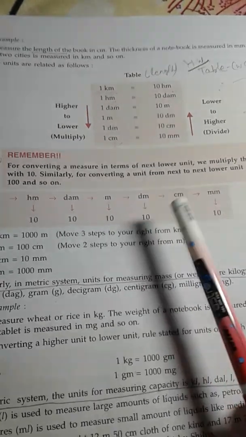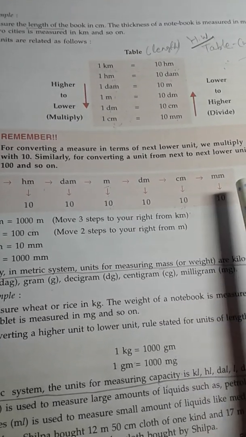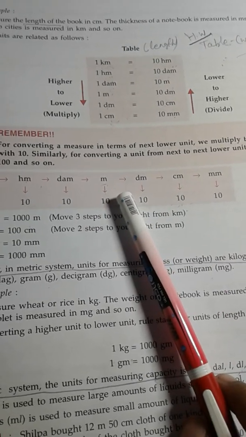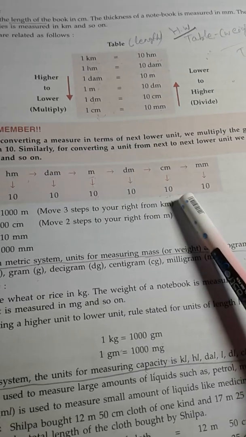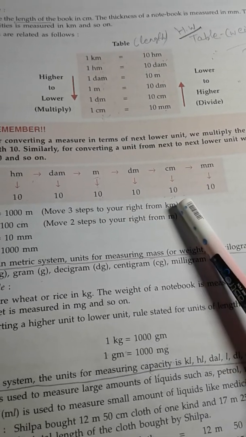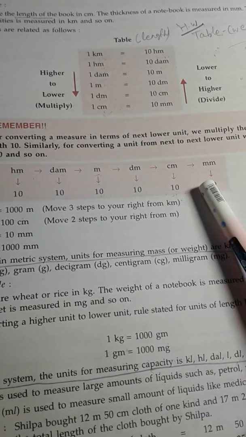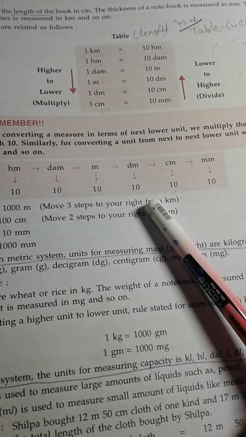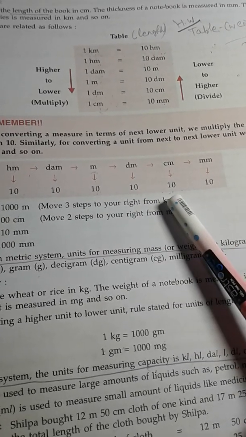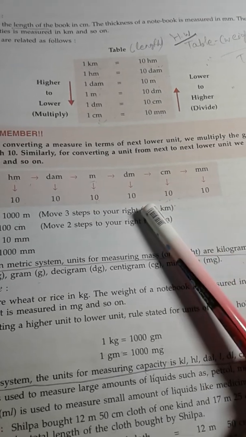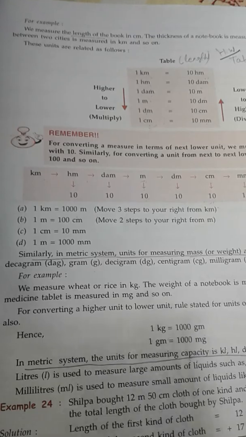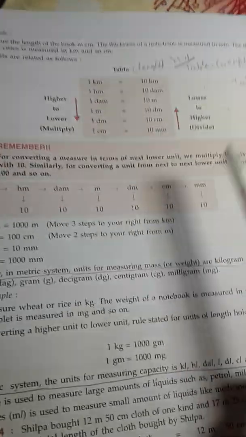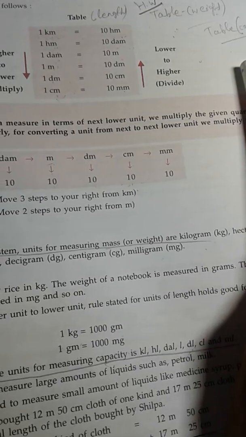So children, when we move from lower to higher, 1 millimeter equal to how much centimeter? 1 by 10 centimeter. Then 1 millimeter equal to how much decimeter? 1 by 10, 1 by 10 means 1 by 100 decimeter. Like this you continue. Same thing you follow for the other two tables, that is for weight and capacity.